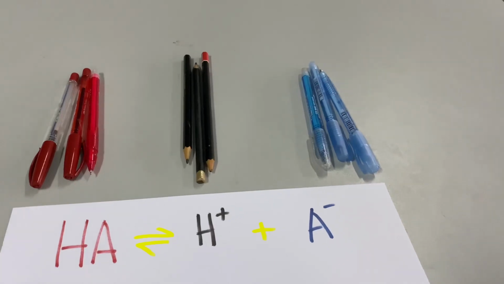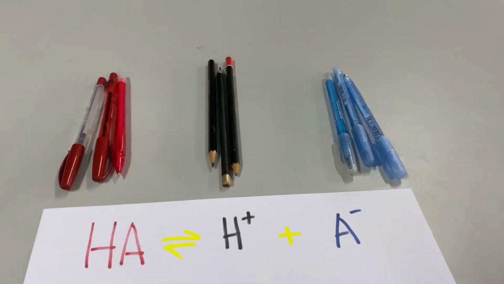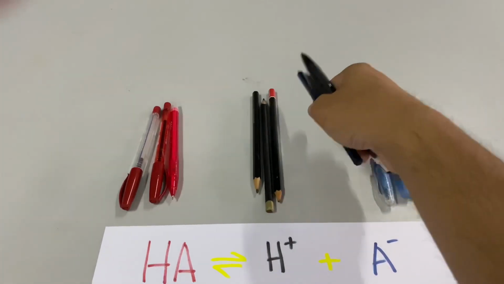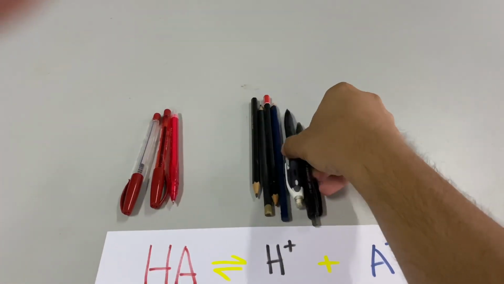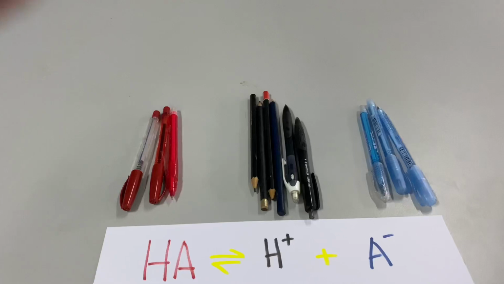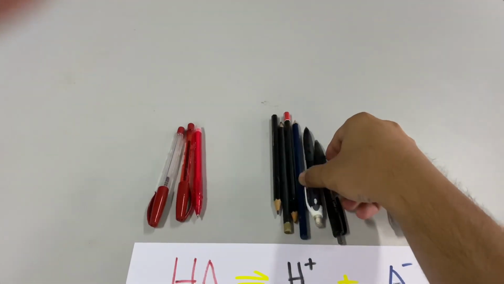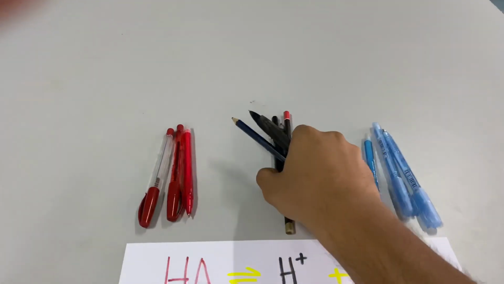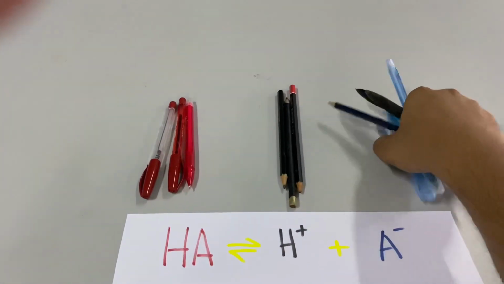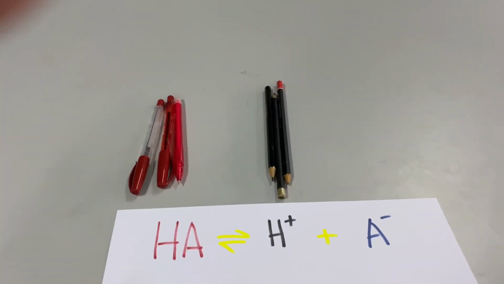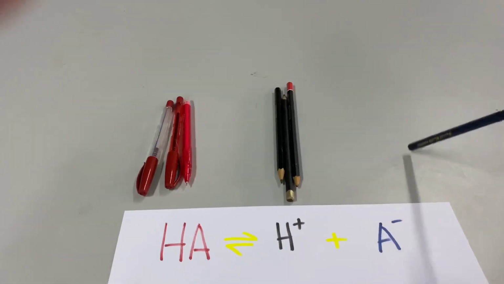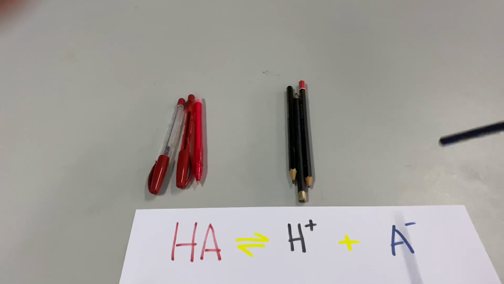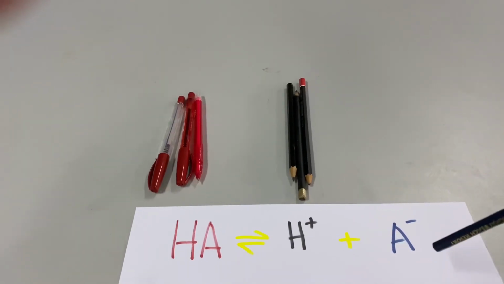So what happens if it is over the capacity? Let's say I add 3 H plus over here. So what will happen? All 3 excess H plus will be neutralized by A minus. So what happened here is A minus is already 0. There is no more blue paint, the A minus, the salt.